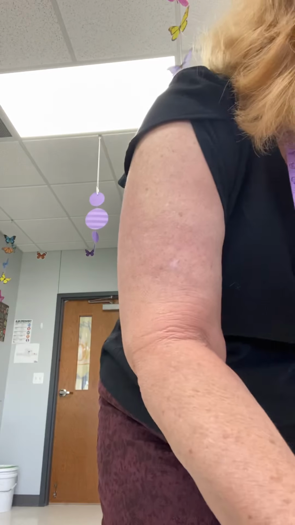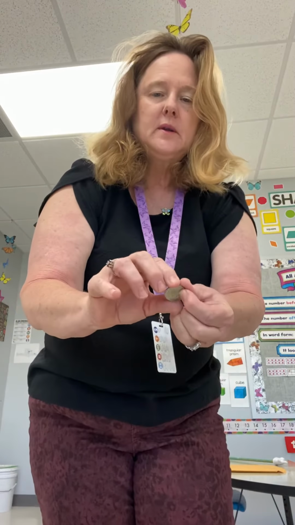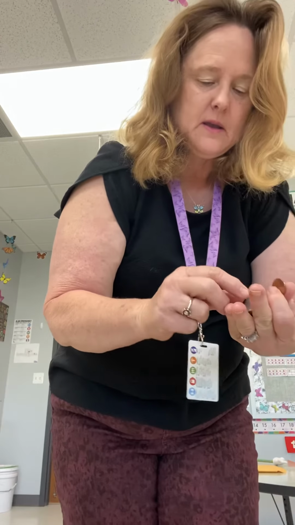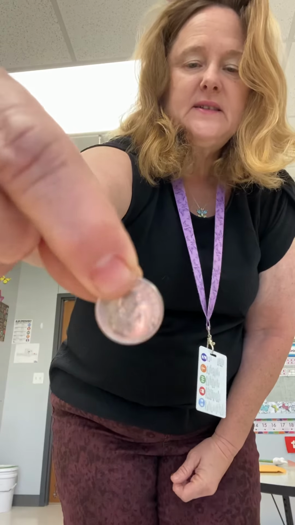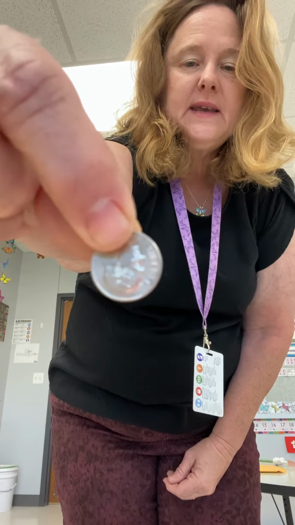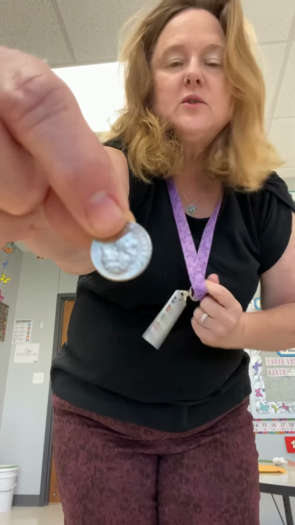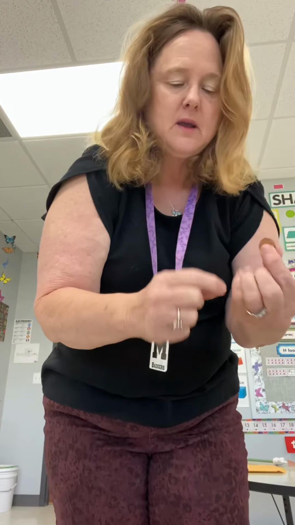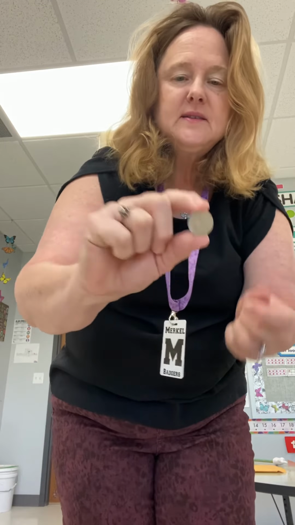All right, let's look at some money. This one is the quarter, and it is worth 25 cents. This is a dime. It is worth 10 cents. And if you were going to count dimes, you could count those by tens. This is the nickel. The nickel is worth 5 cents. And if you were going to count nickels, you could count those by fives.